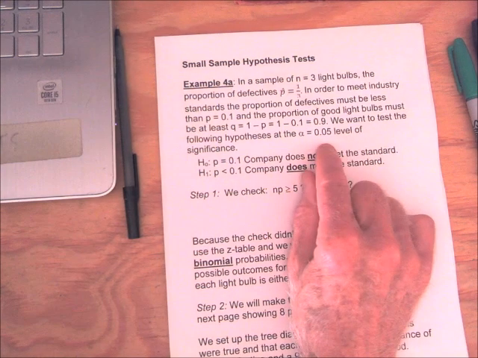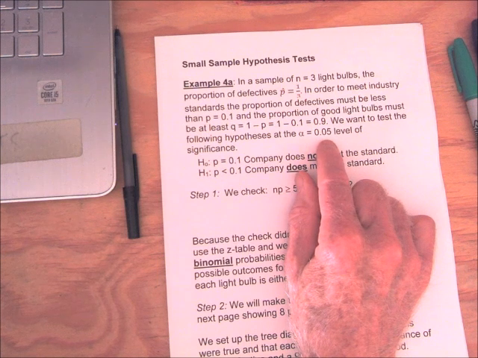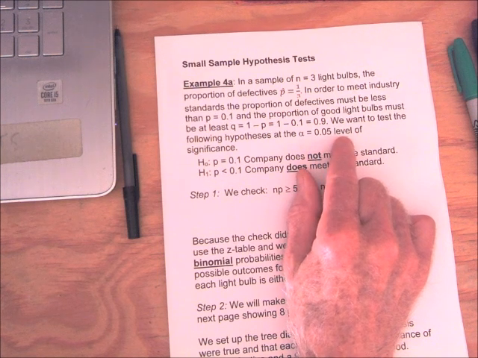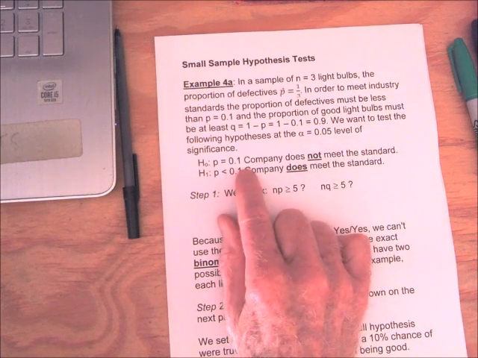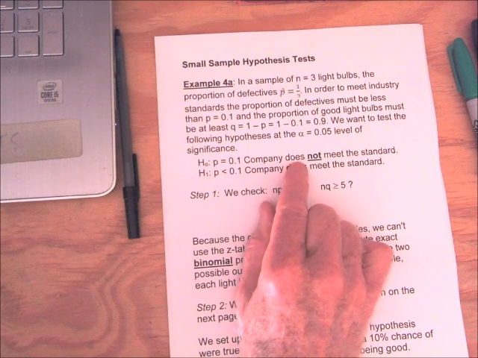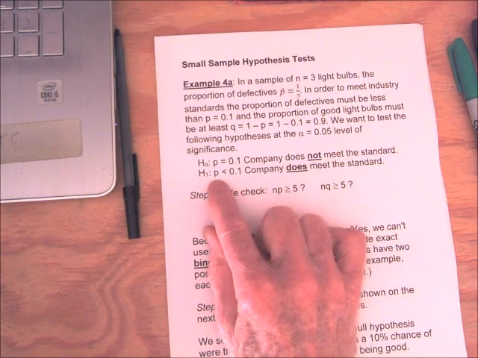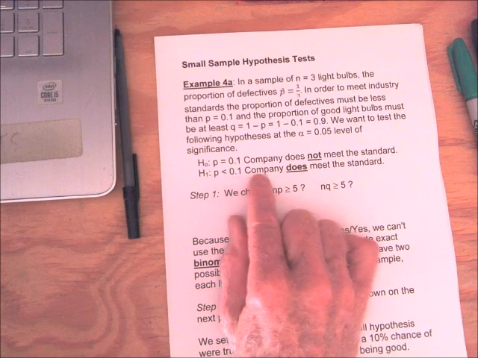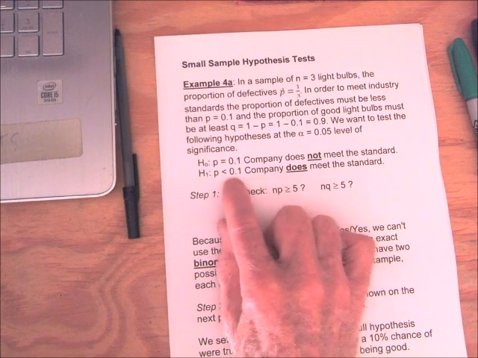So we want to test the hypotheses at the alpha equals 0.05 level of significance. H naught, P is equal to 0.1, the company does not meet the standard, versus H1, P is less than 0.1, the company does meet the standard. So this is a left-tailed test.